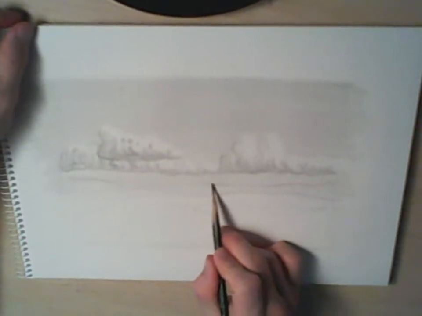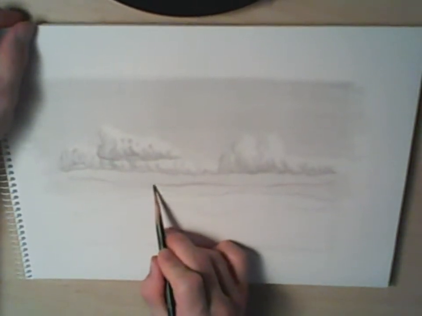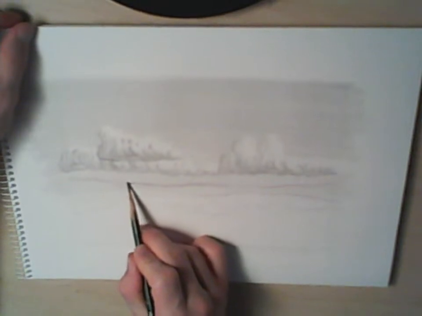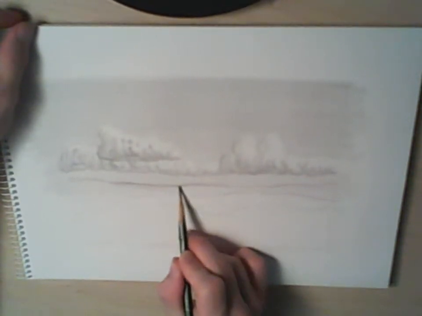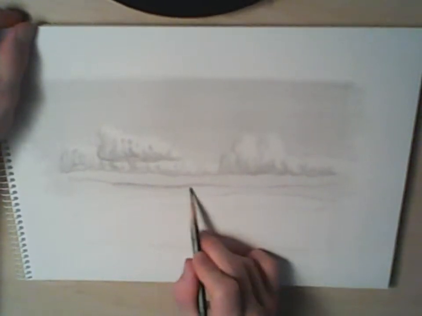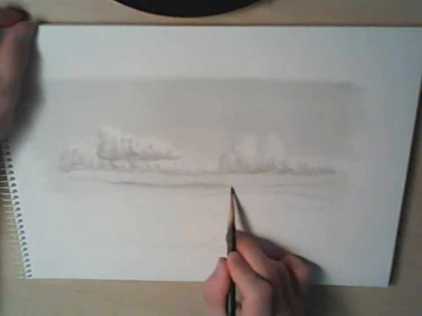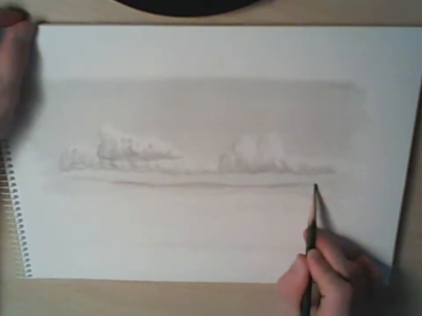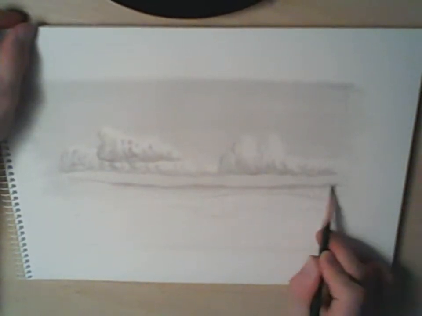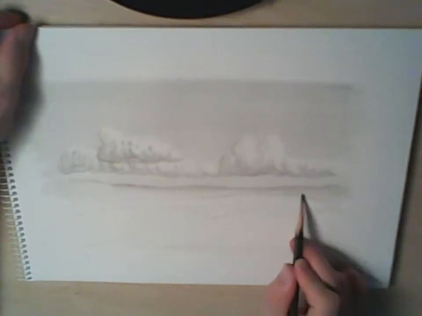Now, those hills in the distance are almost featureless. They're more clear at the top than they are towards the bottom. So I make them darker at the top and then lighter at the bottom. Just like so.